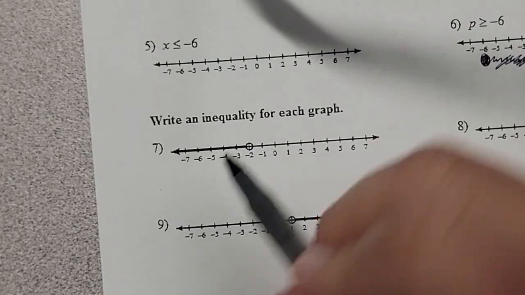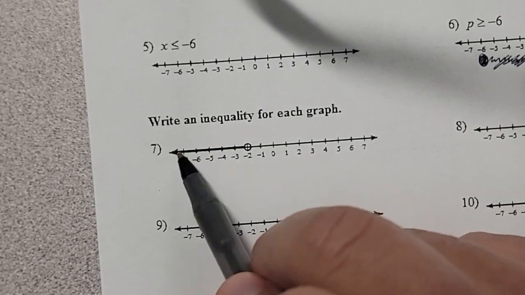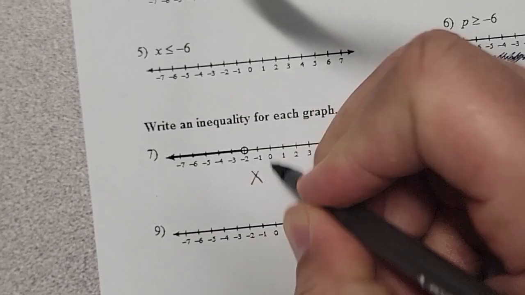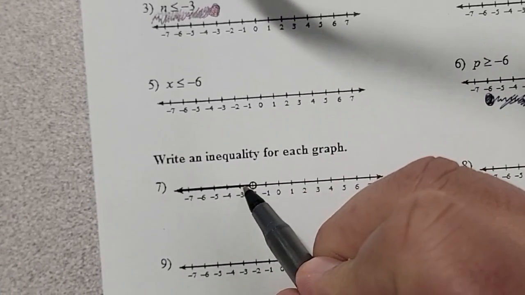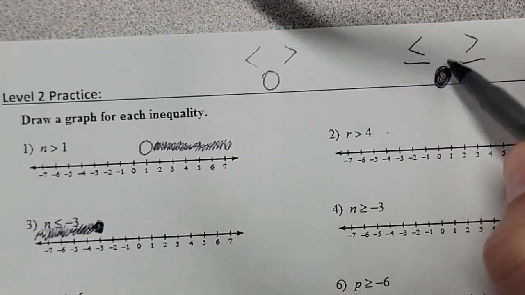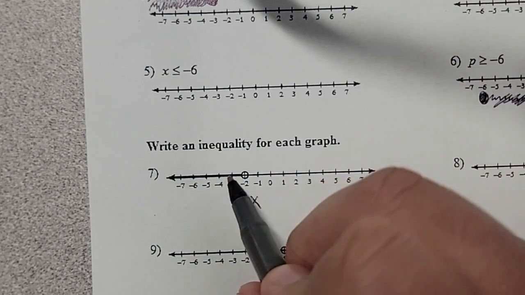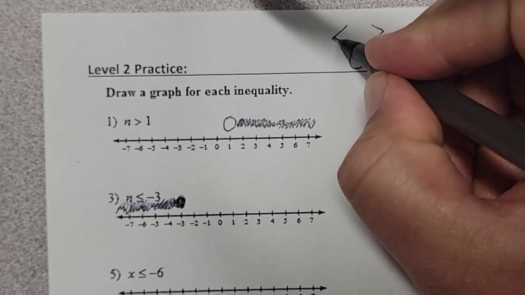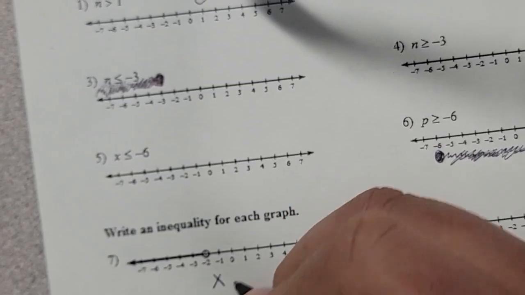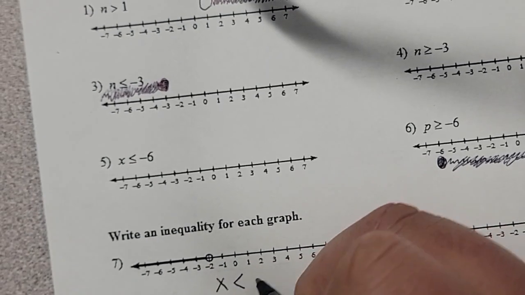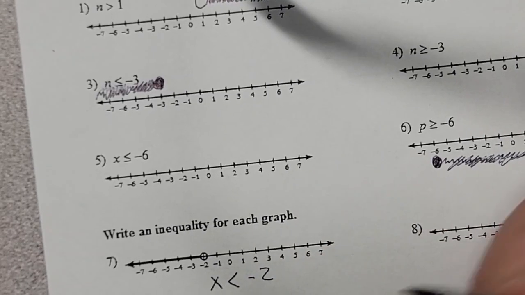Now the reverse here, we have our number with the shade and with the symbol. So I'm going to put X, just use X for everything. Now if it's going this direction with the shading, that means it has to be this one or it has to be this one. But look at the symbol. This one is an open circle, so that means I'm using this symbol. It's going to the left because my shading is going this way. So do not put a line under it because this is a circle. And then the number, -2. And that's it. That's my answer.